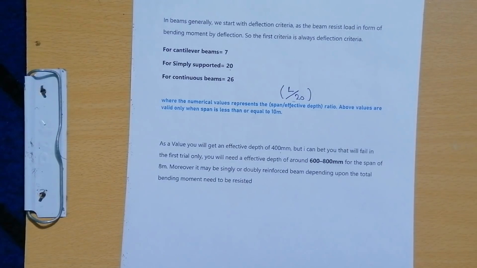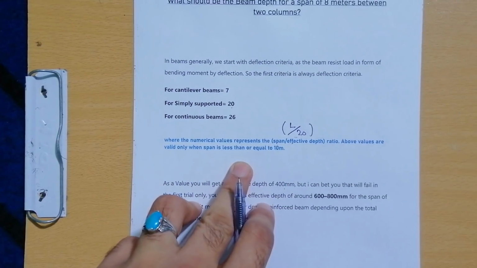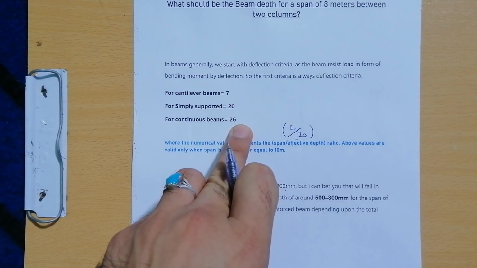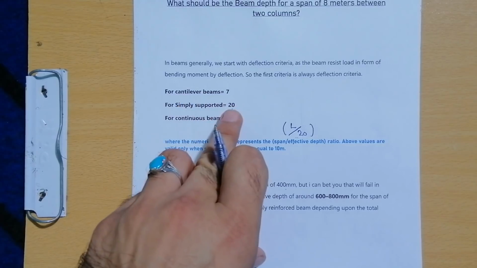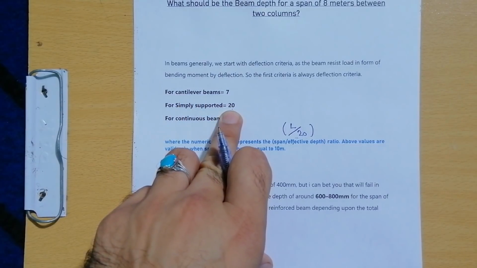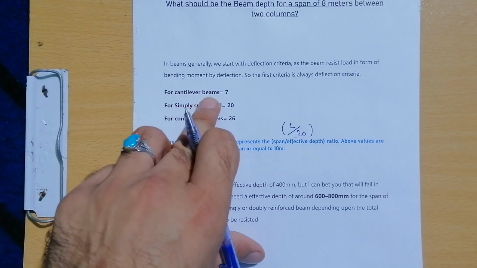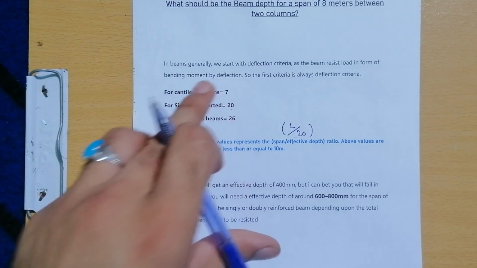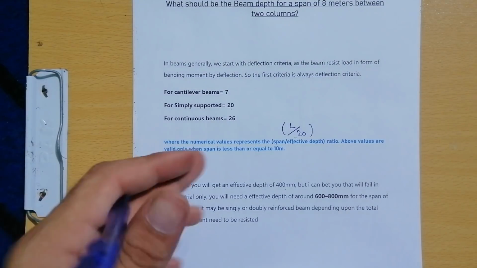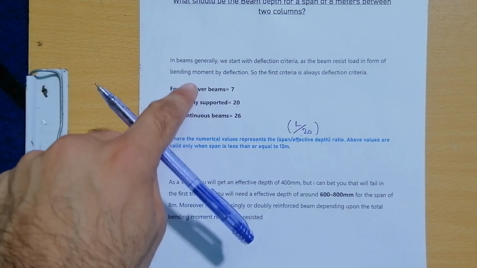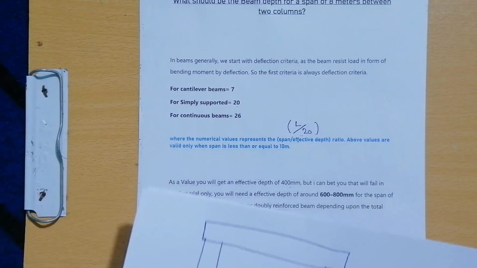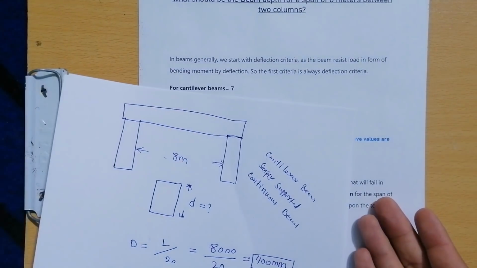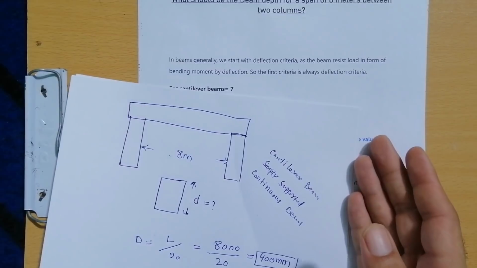So with this formula you can find the depth of beam. If you have a continuous beam, you put L, the span, divided by 26. If it is a simply supported beam, then L divided by 20. If it is a cantilever beam, then L divided by 7, and then you will get the depth of beam. So this is the formula to find the depth of beam.